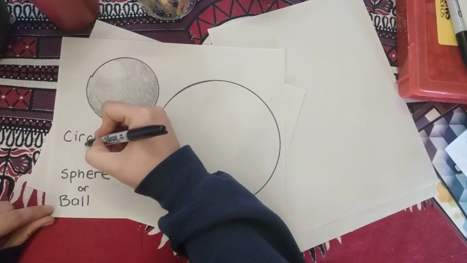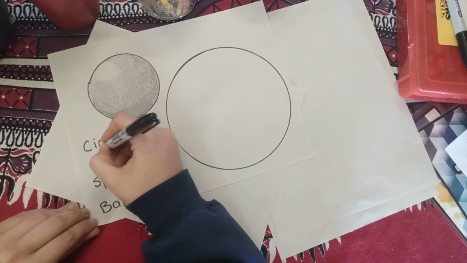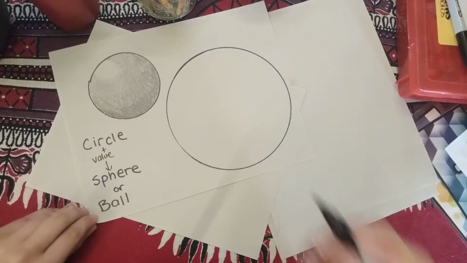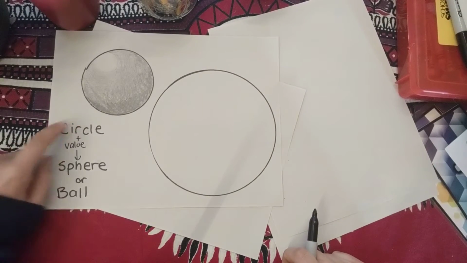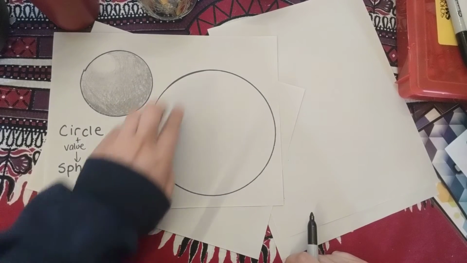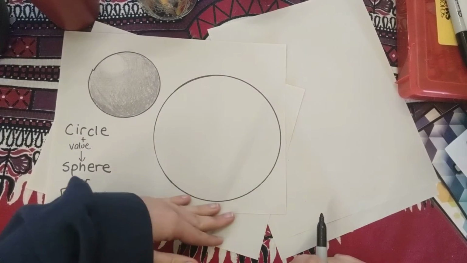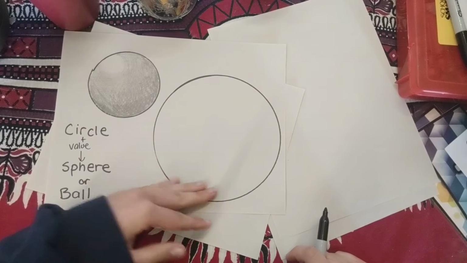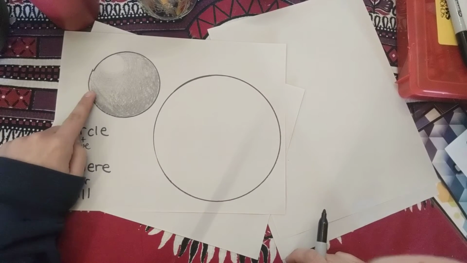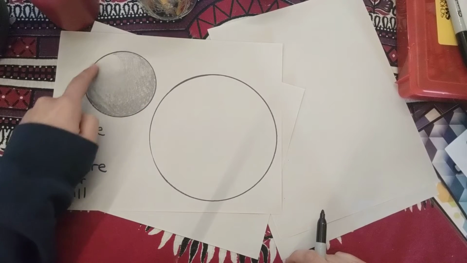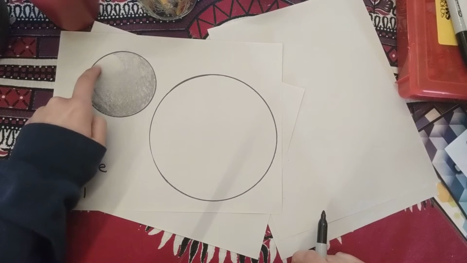So we are adding value to create a sphere. So our circle here is just plain. It's blank. There's nothing inside of it. The shading doesn't change. It's just a flat circle. This one here has darker values, and then it gets lighter until you get to this really light, bright spot.